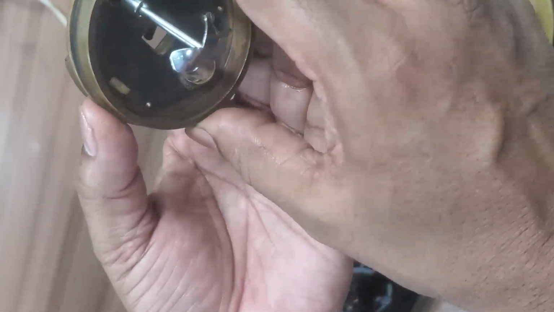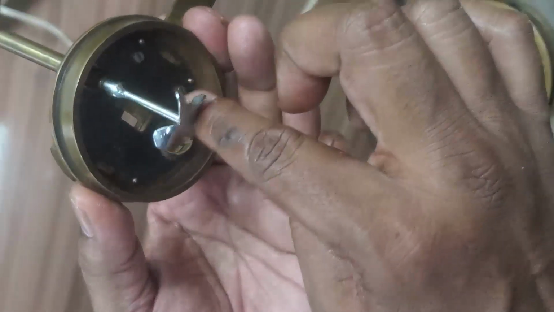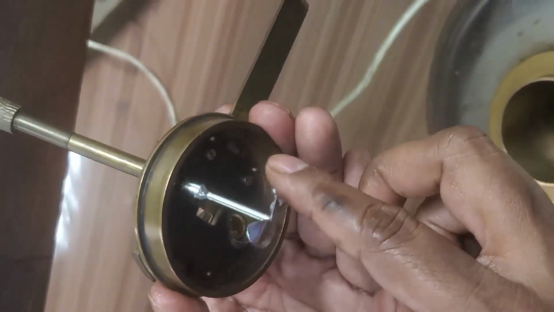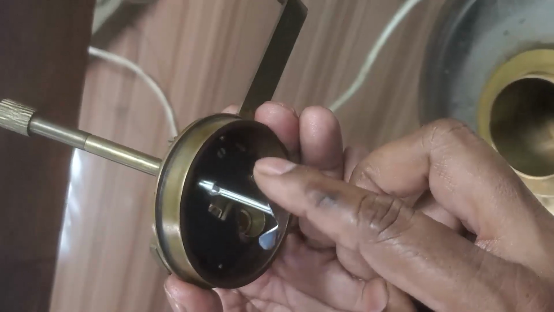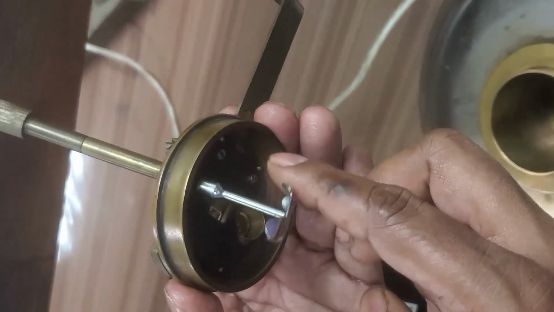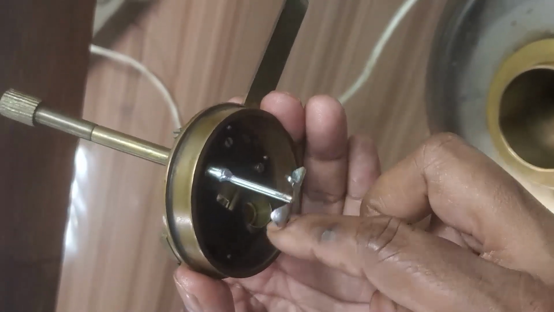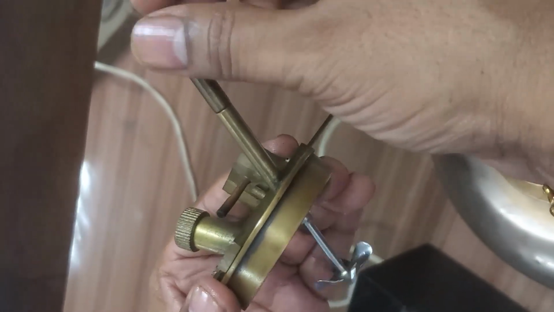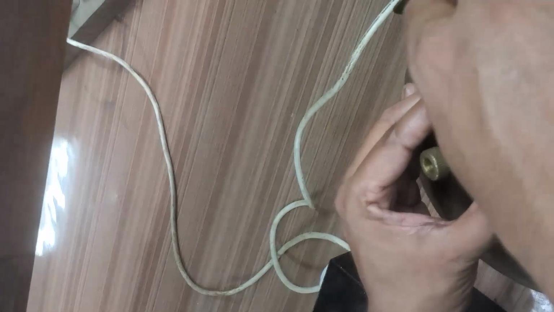Here you can see the stirrer, because to homogenize the temperature, to equalize the temperature of the diesel, we have to stir. The stirring arrangement is there. You can see the blades here. This is the stirrer from top. It can easily stir the oil inside to homogenize the temperature of the diesel.